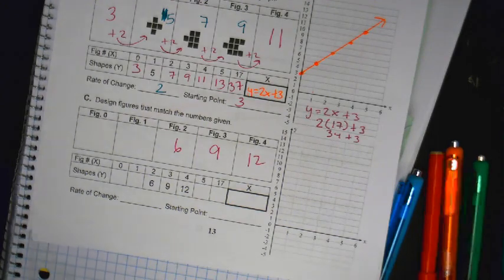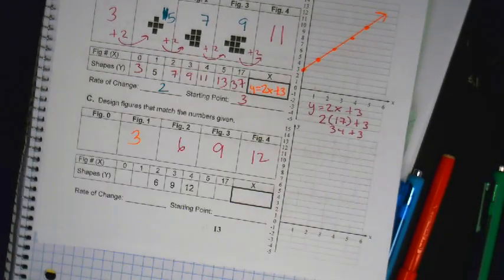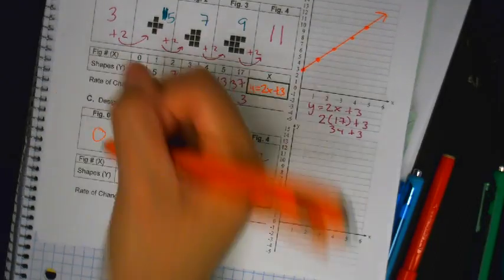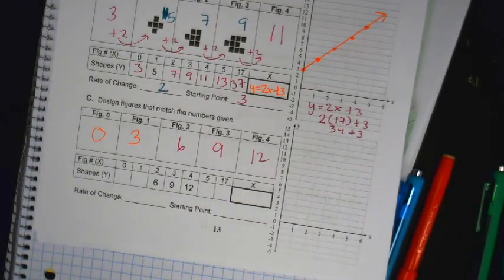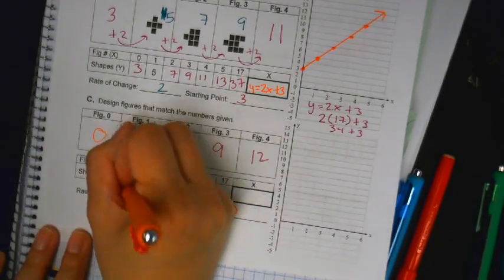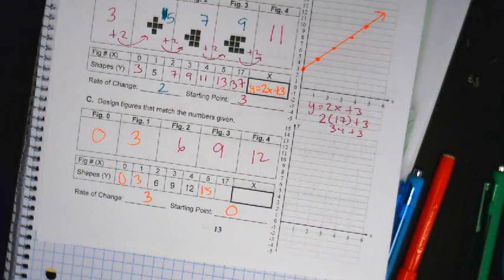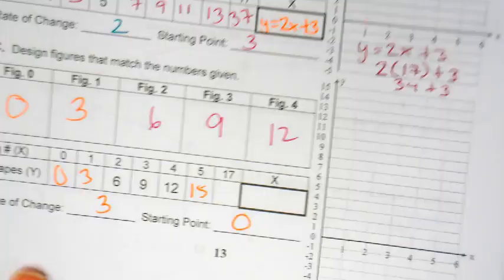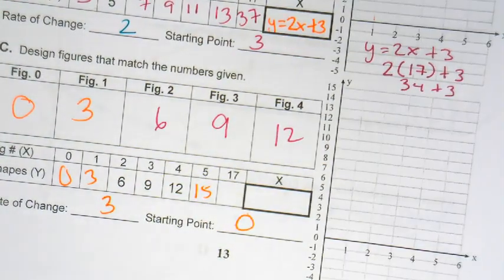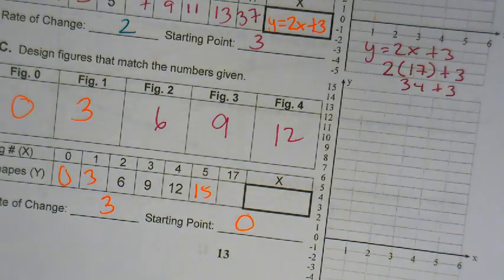All right, what goes in figure 1? What goes in figure 0? Yep. What is my rate of change? 3. What is my starting point? I hope many of you are like, oh, this is pretty easy. Some of the easiest math I've done in this class. And it's 8th grade. All right, what is my equation?